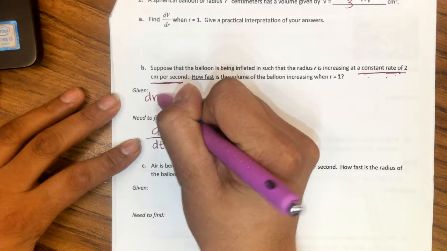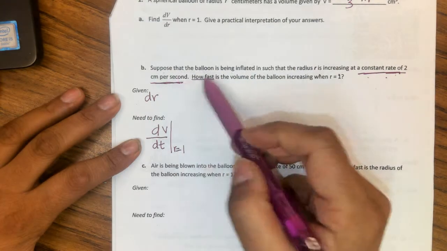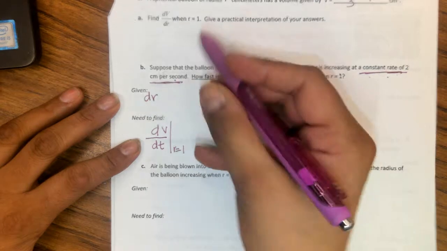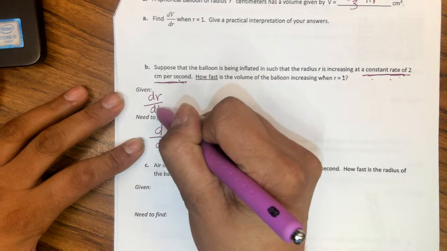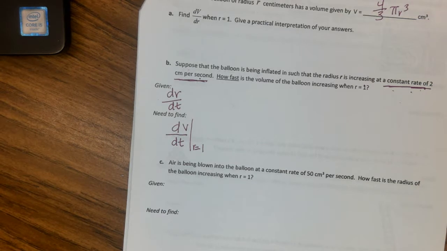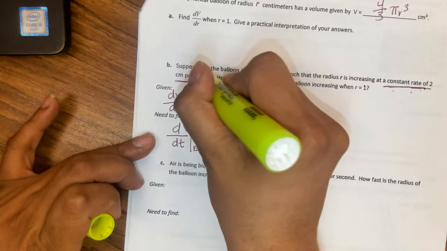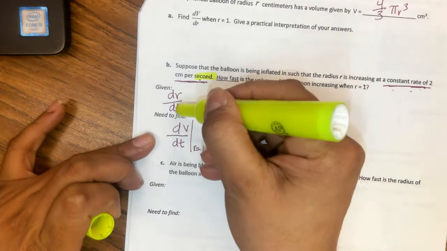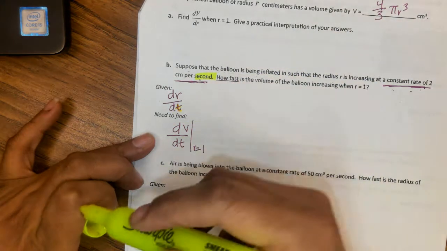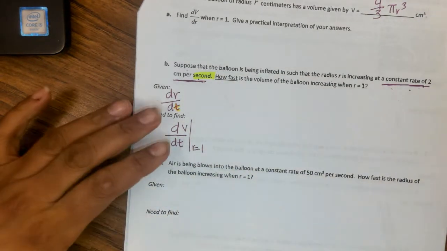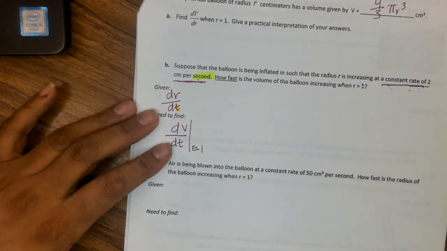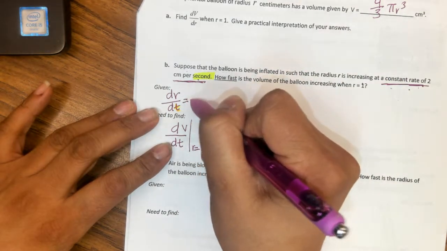So it's the radius, so there's the r. And because it's per second, this tells you, again, that's with respect to time. I'm just going to grab a highlighter so you realize that this is per second. And so this also must be with respect to time. And they gave you how quickly the radius is changing.